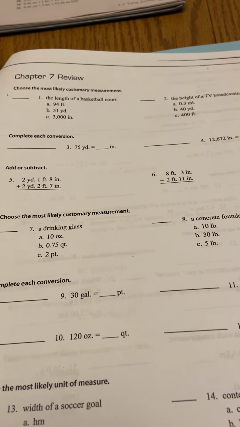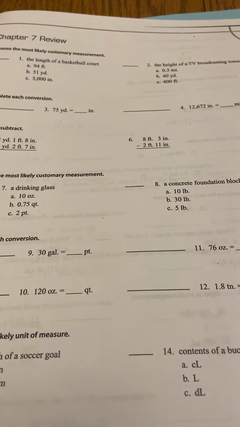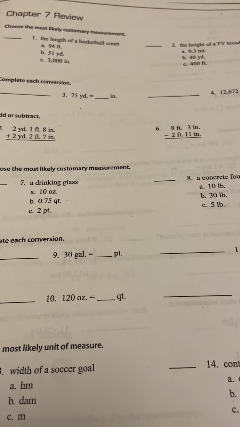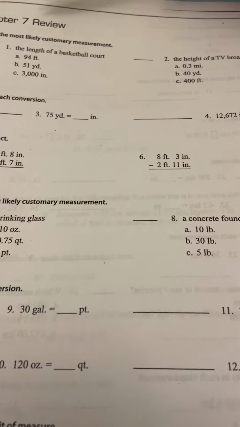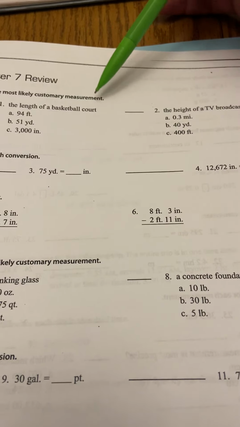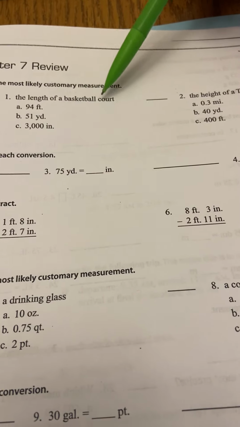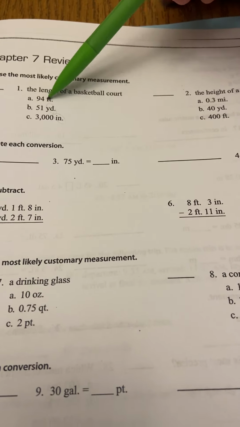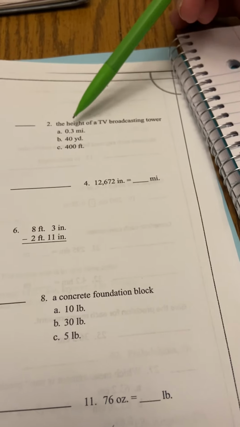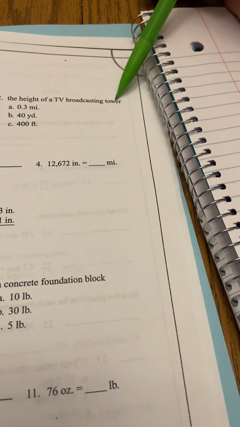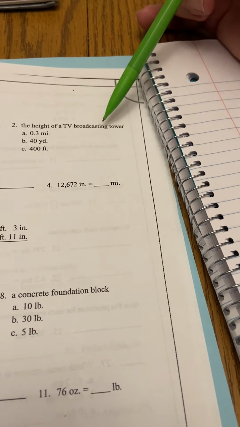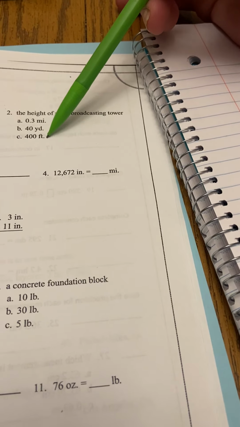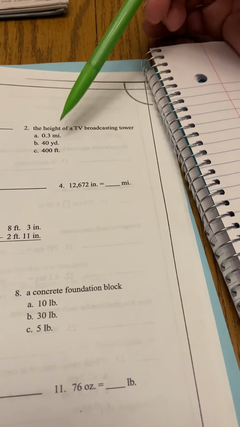All right, it is chapter 7 review time. So it's basically over everything that we have discussed the last few weeks. All right, so here it says choose the most likely customary measurement. So the length of a basketball court. Should it be measured in feet, yards, or inches? Typically, what is it measured in? And this one, the height of a TV broadcasting tower. Well, that's pretty high. So which one is the most likely measurement when you hear it measured?